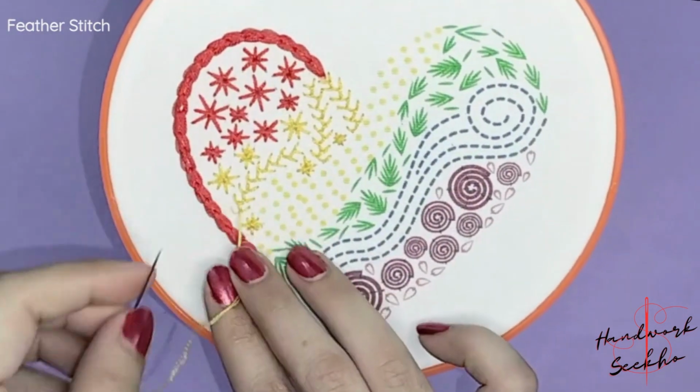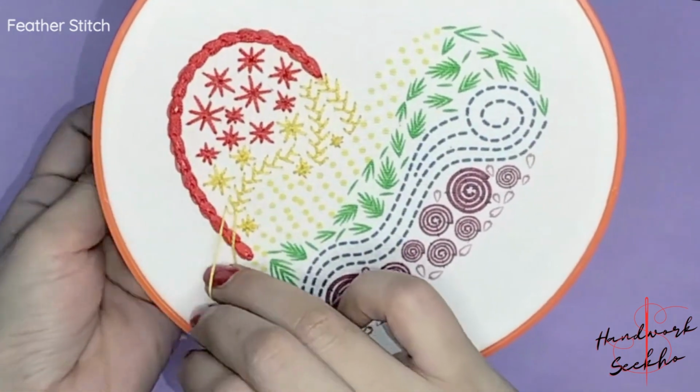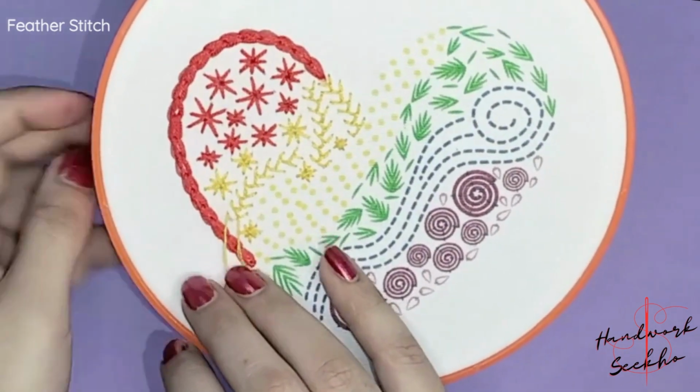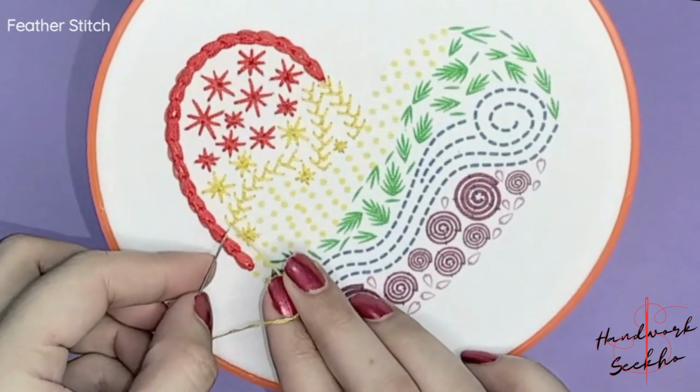This stitch is really awesome for making stems and any kind of borders. It is so simple and yet looks elegant.